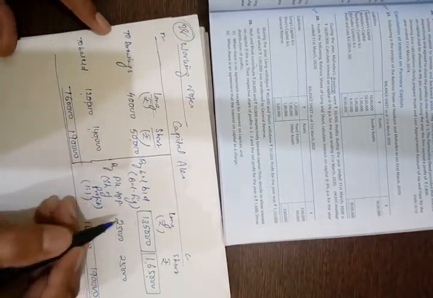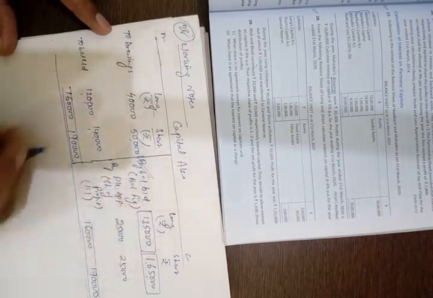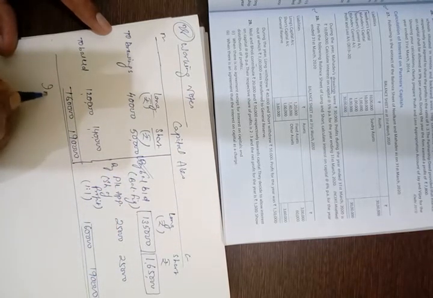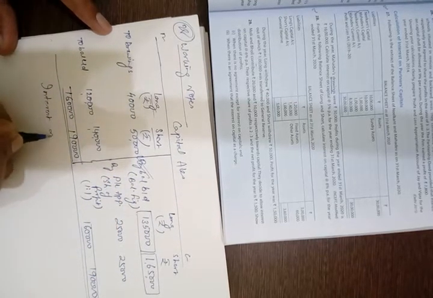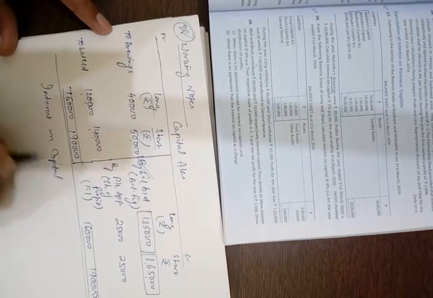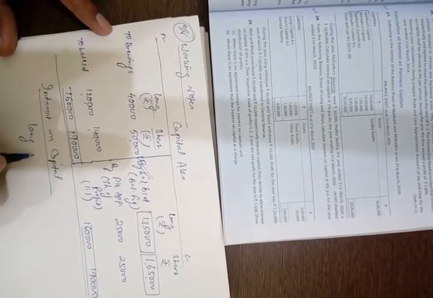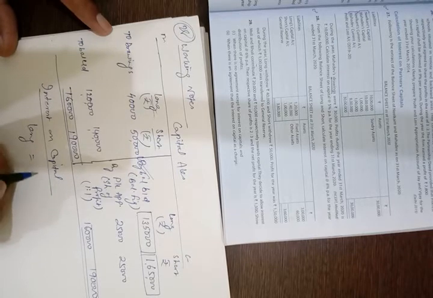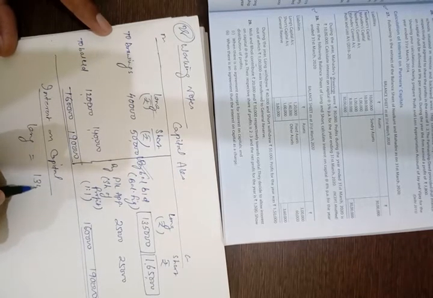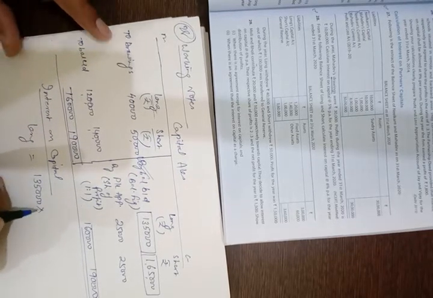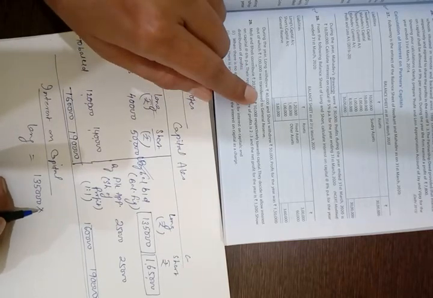Now interest on capital will be calculated on this opening balance. Therefore, calculation of interest on capital: long's interest on capital will be 1,35,000 into 8% per annum, the rate at which interest on capital is to be given.